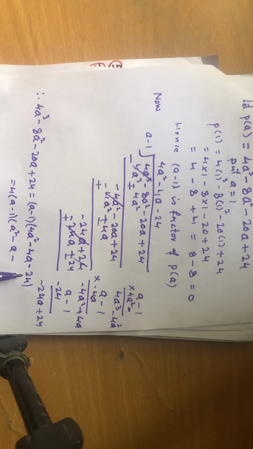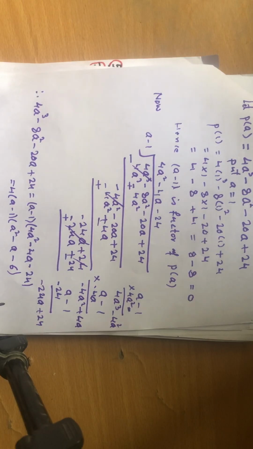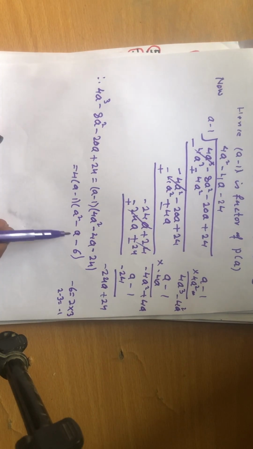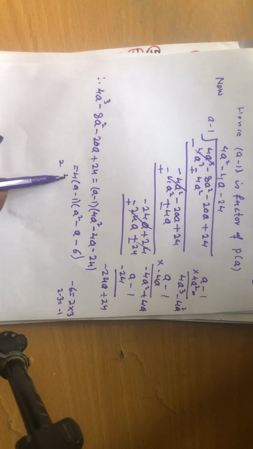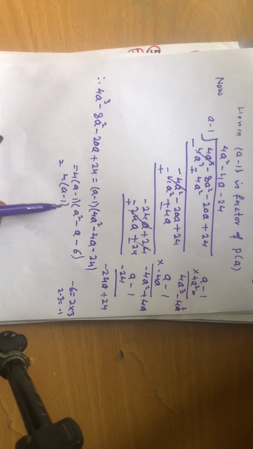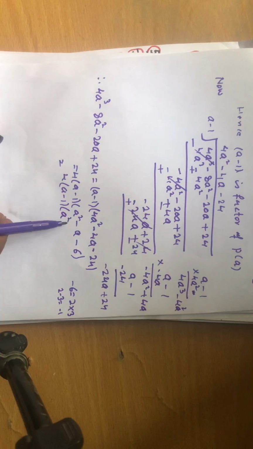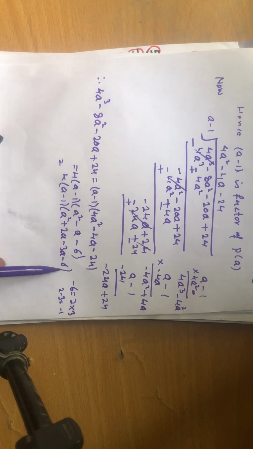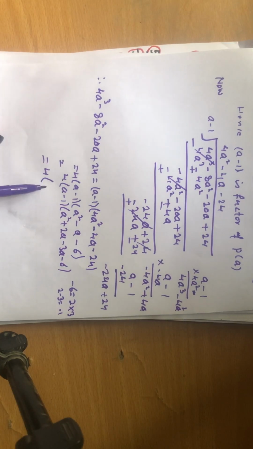After taking 4 as a common, a square minus a minus 6 is left, because 4 can catch 24 six times. This trinomial expression, a square minus a minus 6, we are going to break the mid term, so the mid term is minus a. We know the factors of 6 can be 2 and 3, but remember here it is minus 6, that's why we will see the difference of the factors. 2 minus 3, the difference between 2 and 3 is minus 1. Then we can break minus a as plus 2a minus 3a.